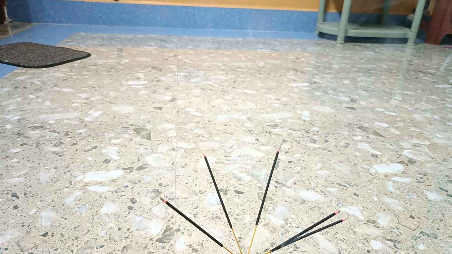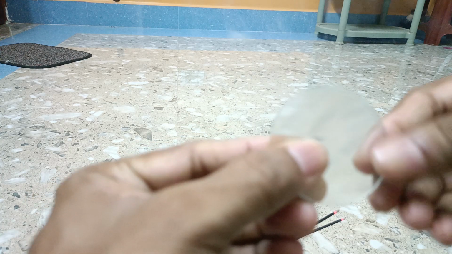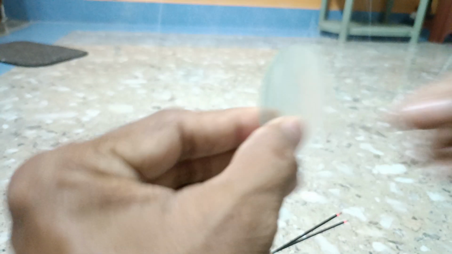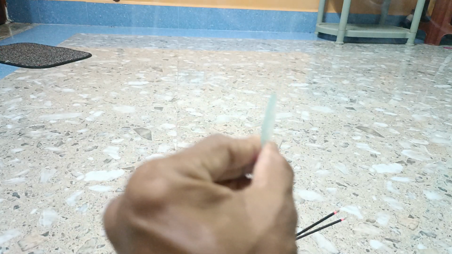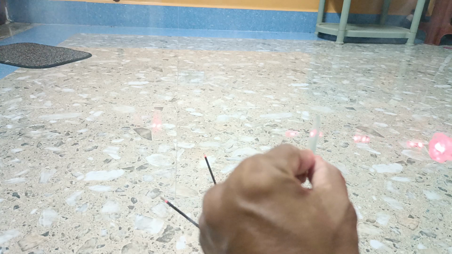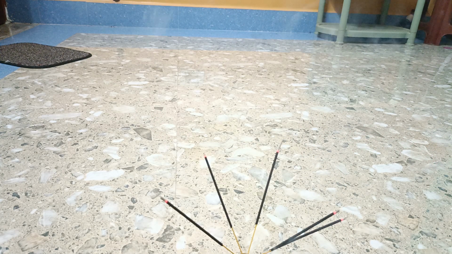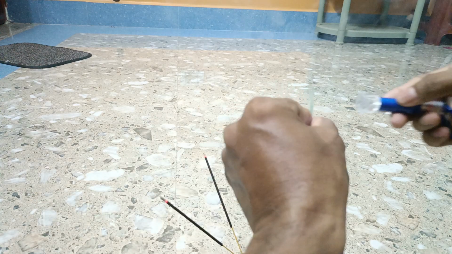Here you see that we have one lens. This lens, you see, is a convex lens, or you can say a double convex lens. We'll show you how the light converges to a point with this laser light. You see here that the light will be converging.